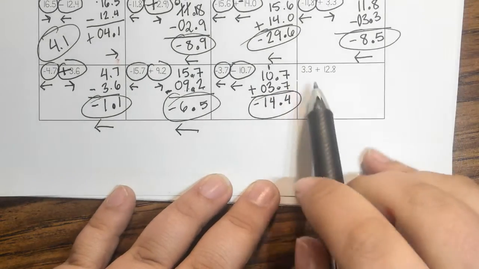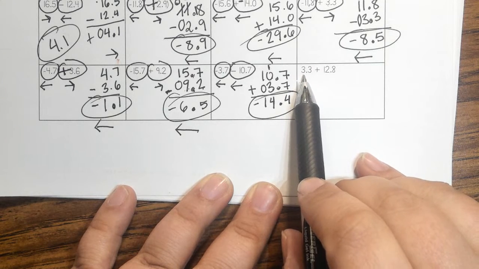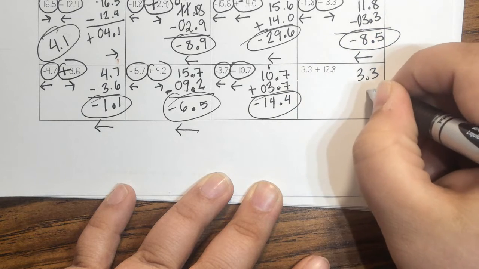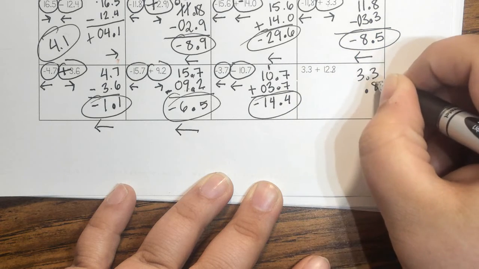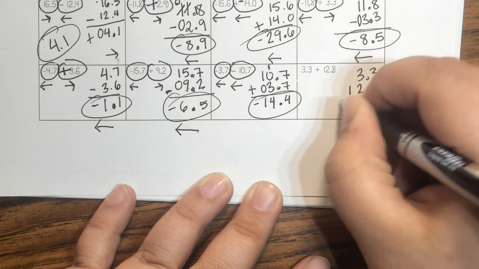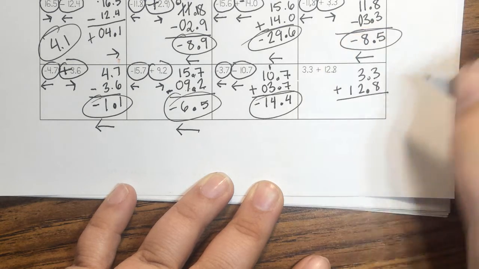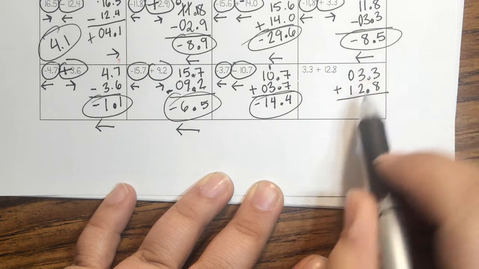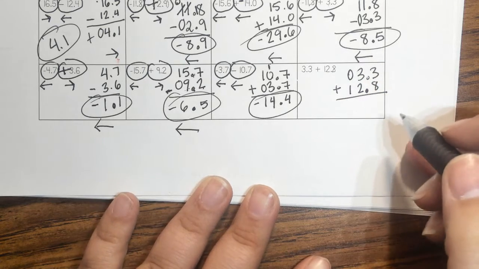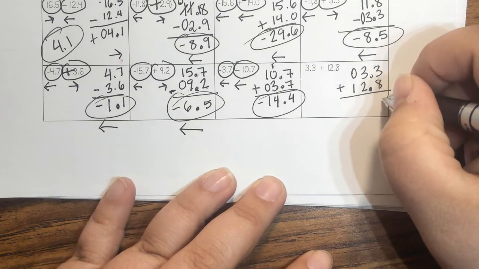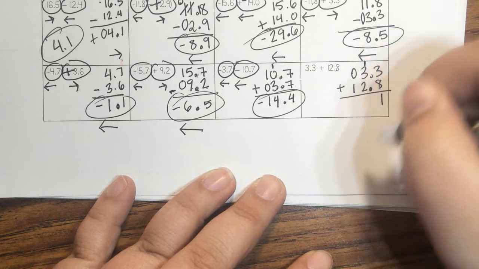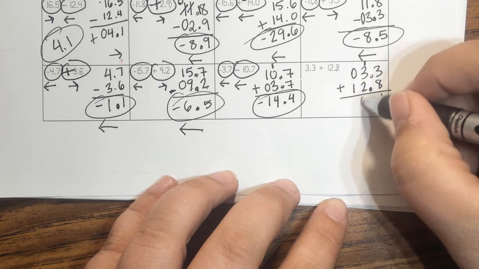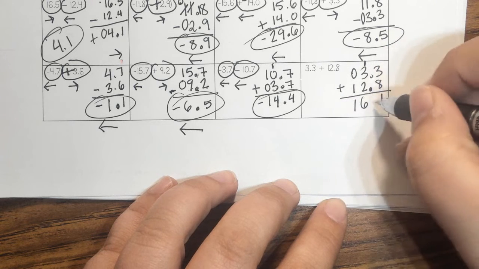Now our last problem here is 3.3 plus 12.8. So we've got 3.3, lining up the decimal. Right behind the decimal is an 8. Right in front of the decimal should be a 2. And I am adding those. 3 plus 8. Oh, I'll put a 0 in the 10's place. That way each number has the same amount of digits. So 3 plus 8 is 11. I'm going to carry the 1 to the next spot over. 3 plus 1 plus 2 is 6. And then 0 plus 1 is 1.